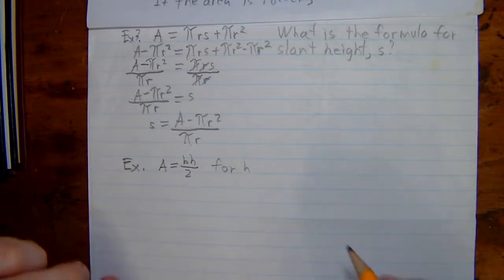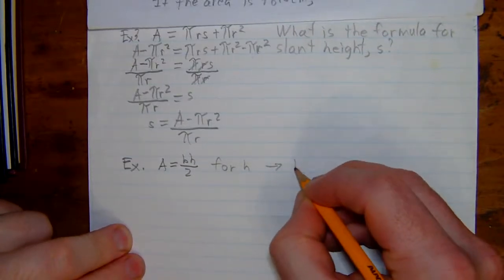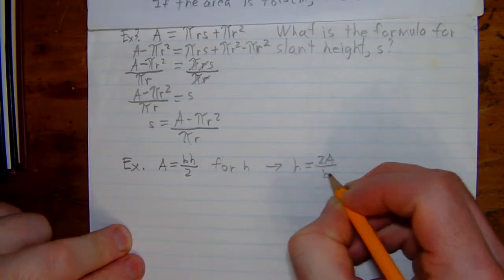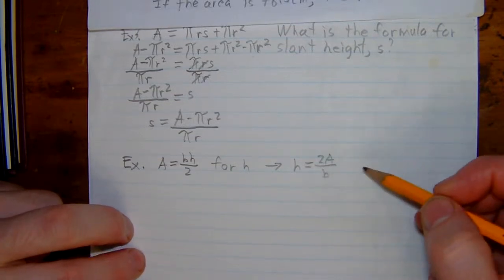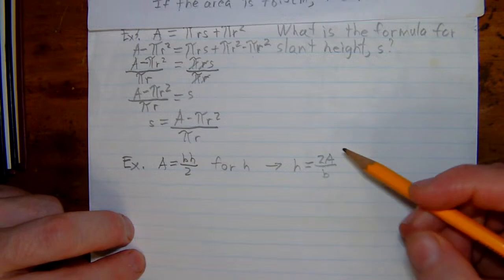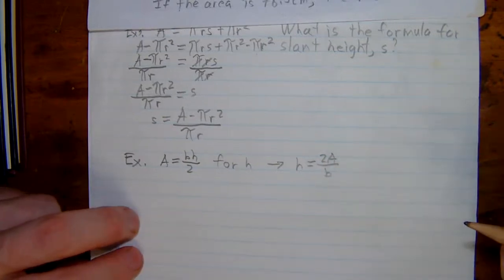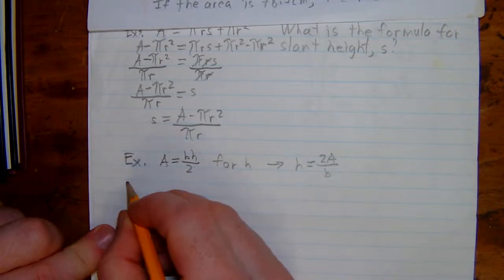All right, so it looks like people have had some success with that one. The answer, as we're seeing from many people, is H equals 2A over B. And there's a lot of ways you could write this. You could have had A times 2 divided by B, lots of different ways. But as long as that's the calculation, 2 and A are multiplied, and then you're dividing by B, you have a correct answer. All right, and we'll give you one more to try here.